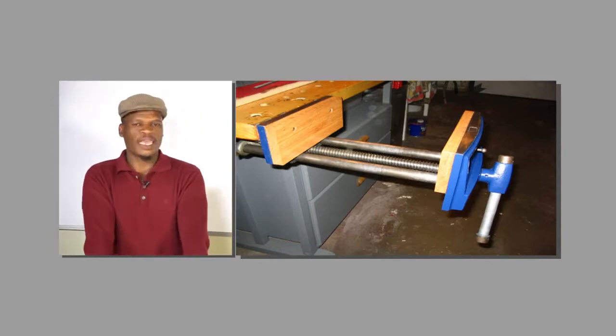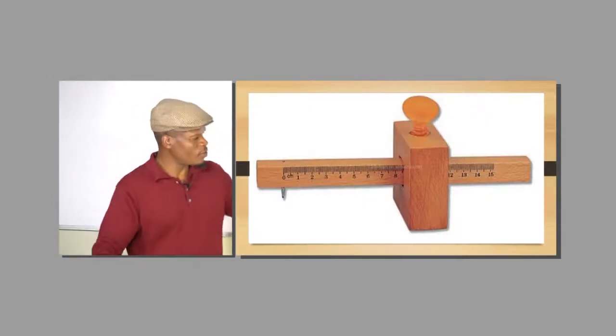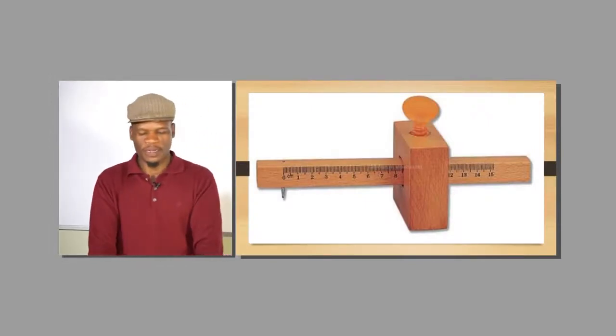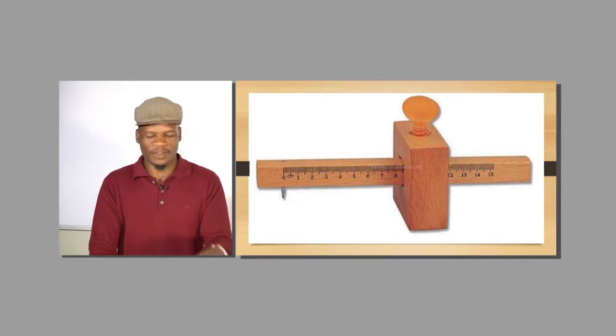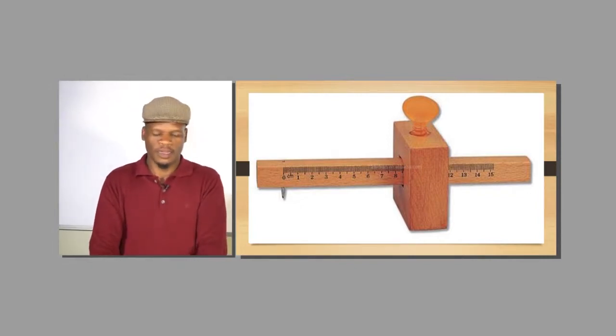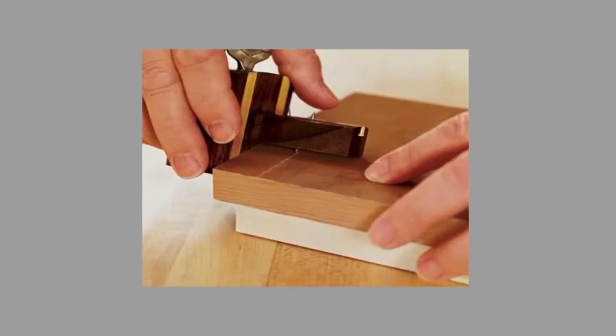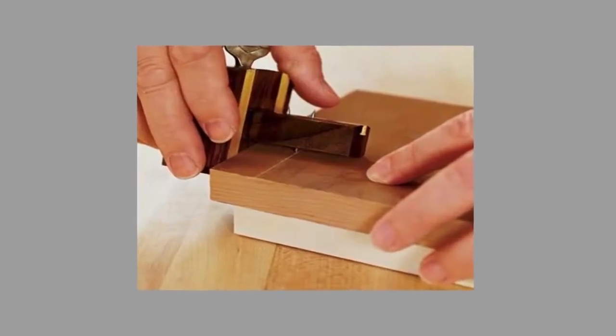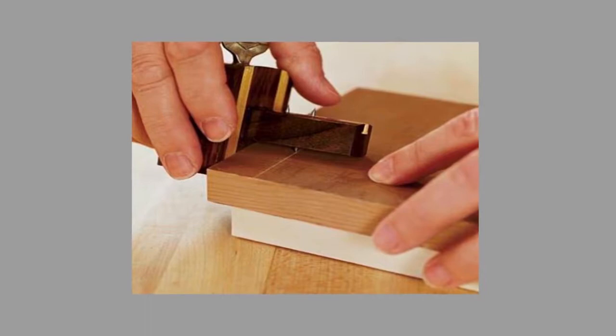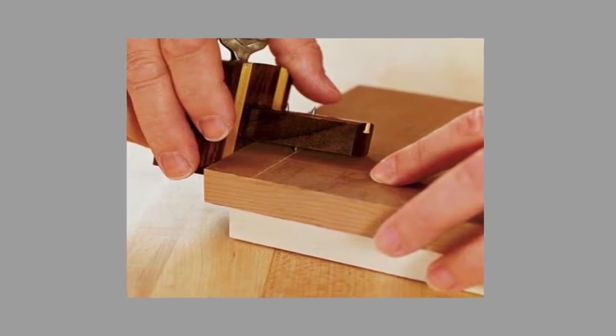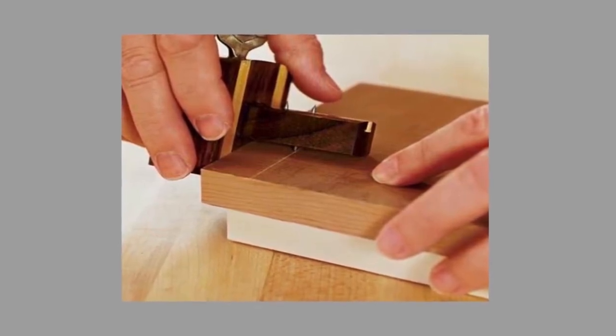Then you have got your marking gauge. Your marking gauge is just to mark on a piece of timber so that you can see the line. If you don't want to draw a line using the pencil, then you can mark with the marking gauge. And the good thing about it is that it runs parallel to the edges of the timber. As you can see, that person is showing you how to use that.